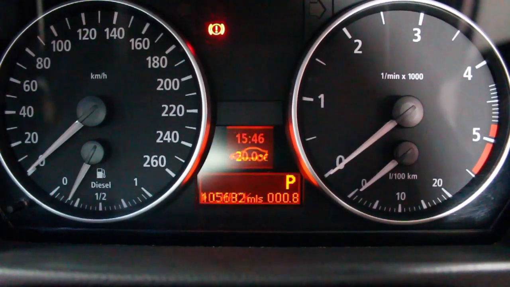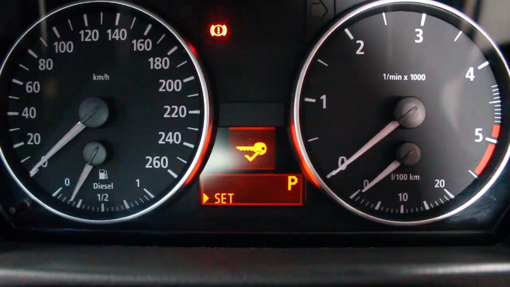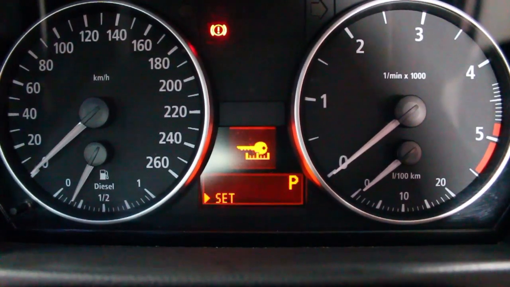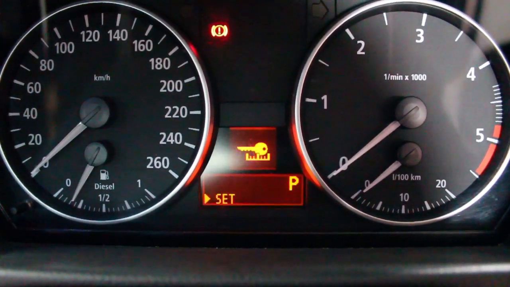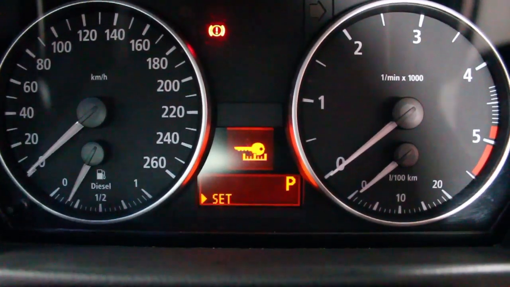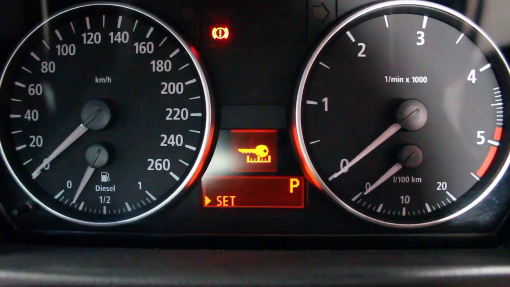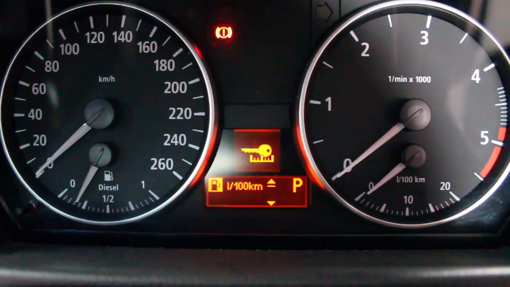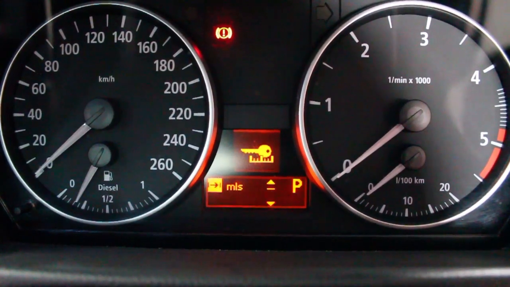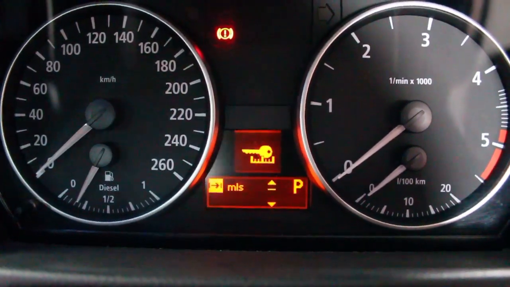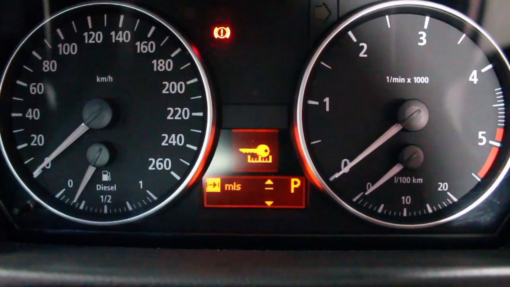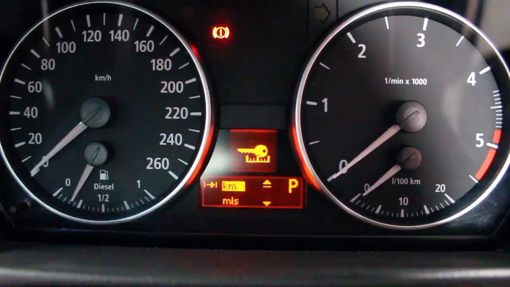Now this is a bit of a tedious job because you're going to have to go through it all the time. You flick your BC button down twice. This is specific for my car. It could be different for yours. You can press the BC button again. Right now that's fuel consumption, and now that's distance. You see a little arrow? That's distance. So I'm going to press the BC button and I'm going to go to kilometers.